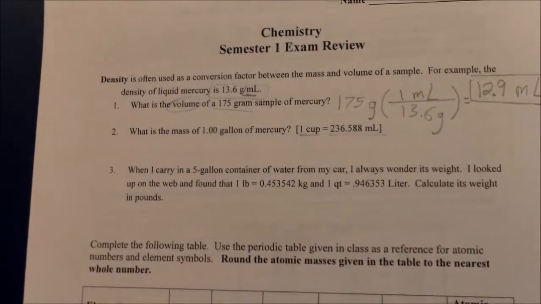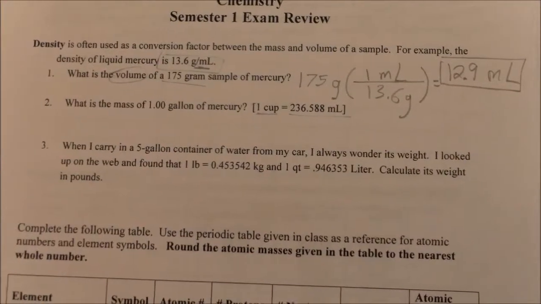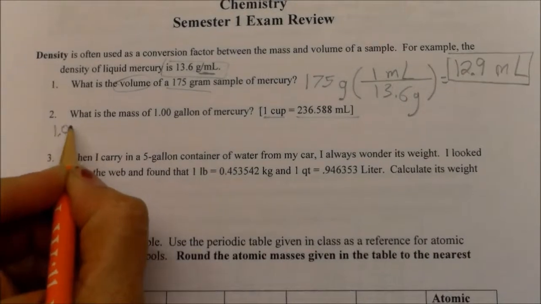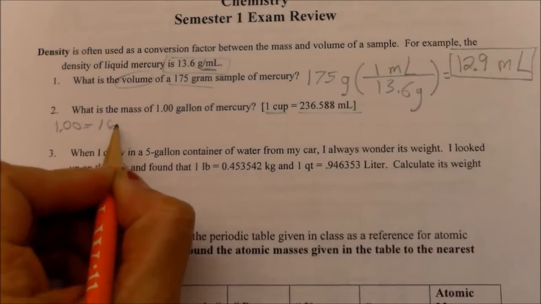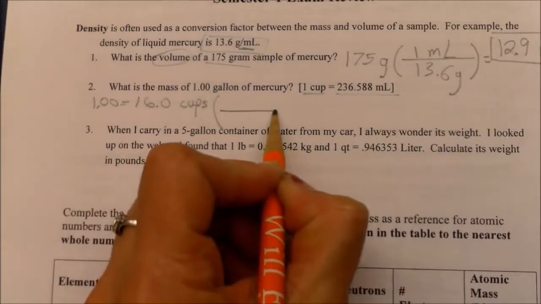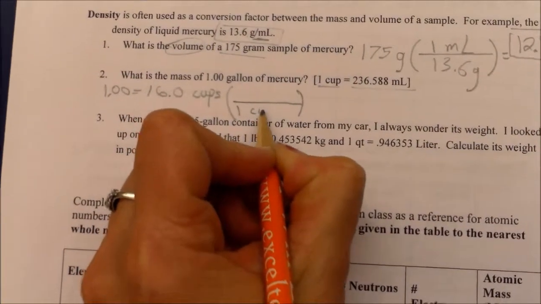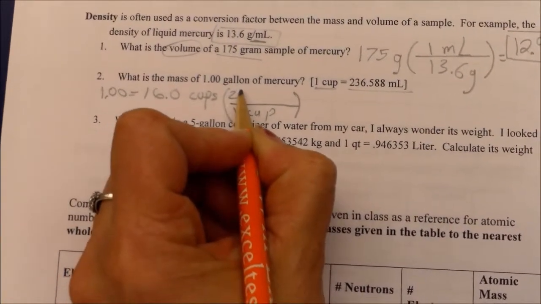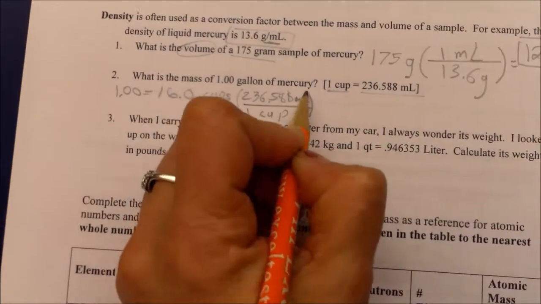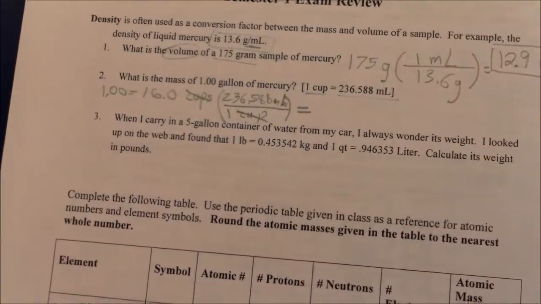That's just a piece of information you'd have to either know or look up. Okay, and Google just told me there are 16 cups in 1 gallon. So we can convert, let's see, 1 gallon equals 16 cups. And now we can just use the conversion between cups and milliliters to find out how many milliliters we have. 1 cup is 236.588 milliliters. Our cups will cancel, and we can do this math and solve the problem.